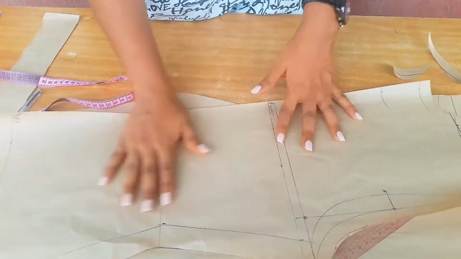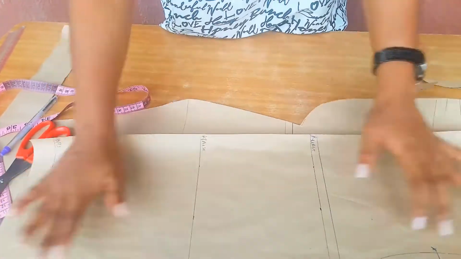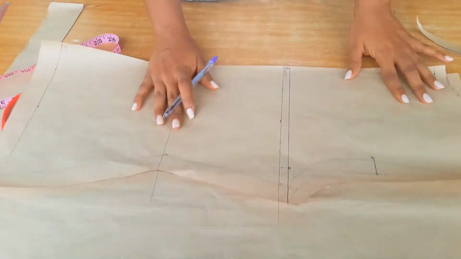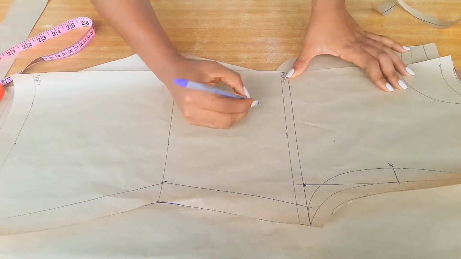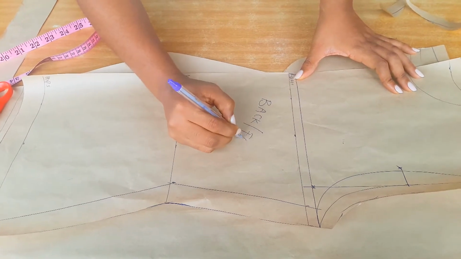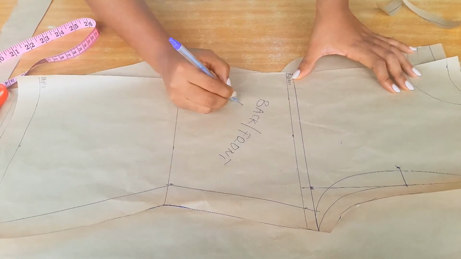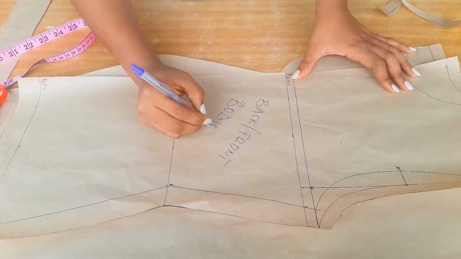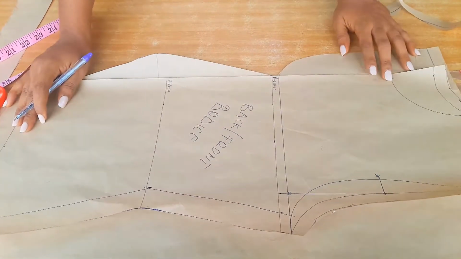And our bodice is ready. So on this bodice we have the back and the front pattern. Okay guys, so this is the finished basic bodice.